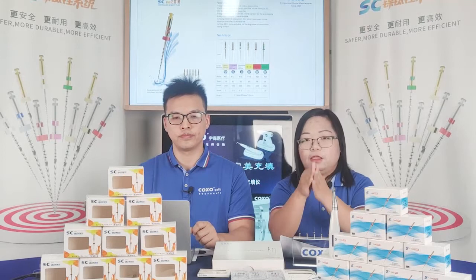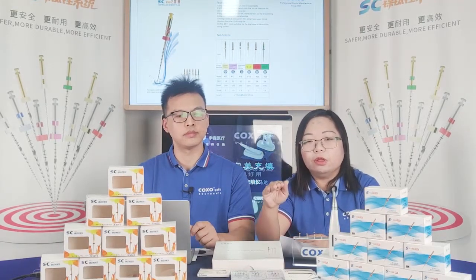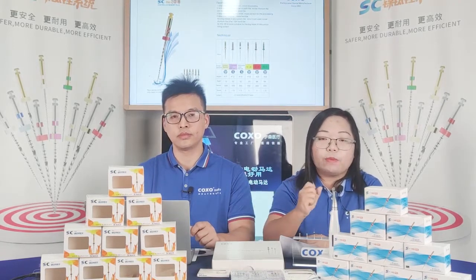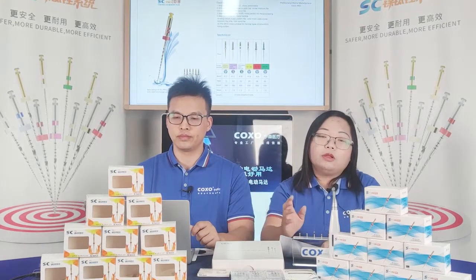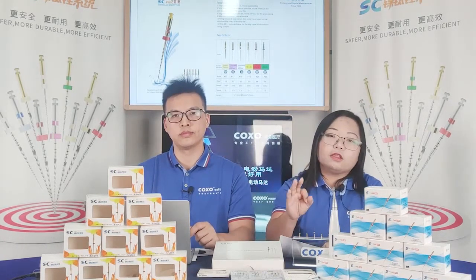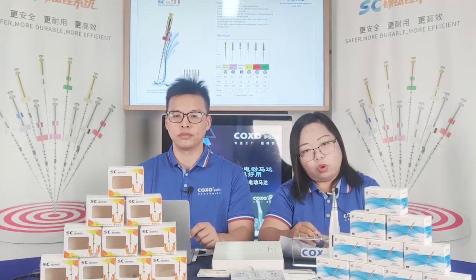So they go step by step from small to bigger to be more safe, and the effect is much better. And after the 2 path files, we have 3 system files: 0518 and 0625.